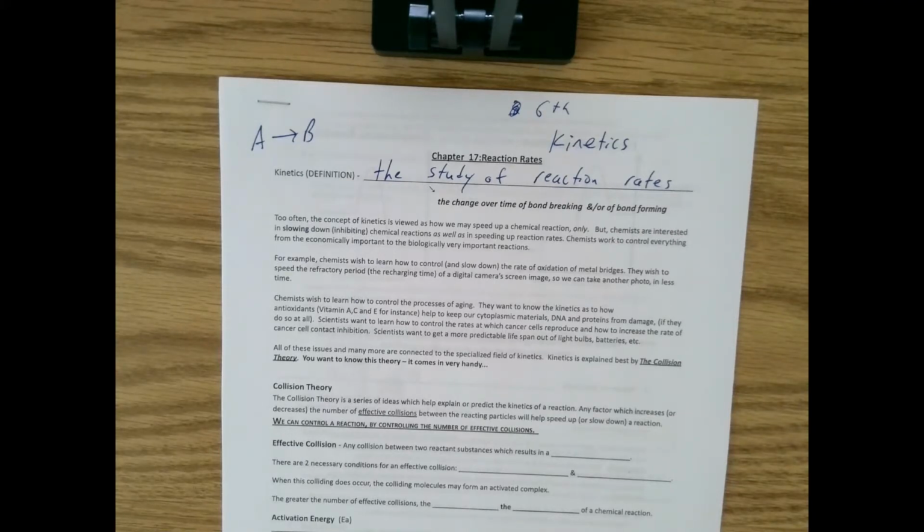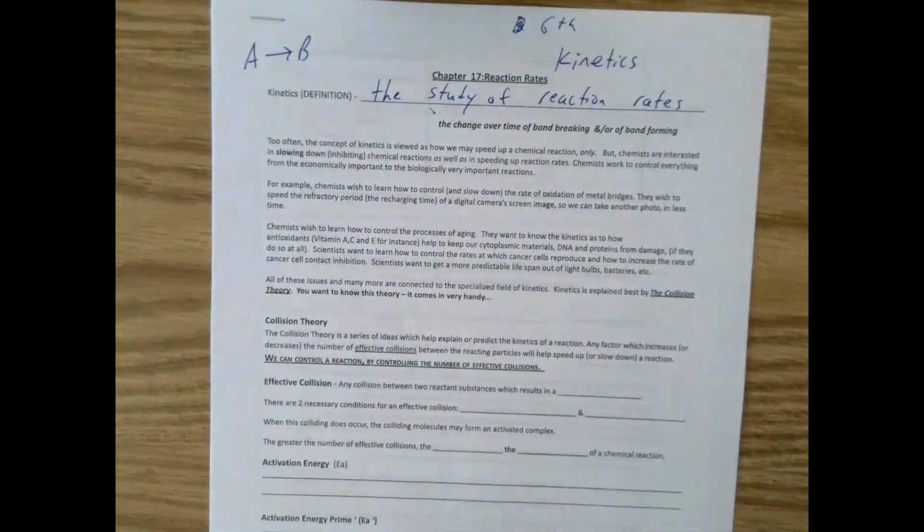It depends on how easy one is to measure. In the video we watched, it's easier to measure the appearance of products because they're a distinct color. But in some situations, the disappearance of reactants might be easier for us to recognize. So we'll look at both bonds breaking and bonds forming there. You can read those sentences for yourself later. It kind of gives you an idea of why we care about reaction rates and time. But for now, let's go ahead and talk about what we call collision theory.